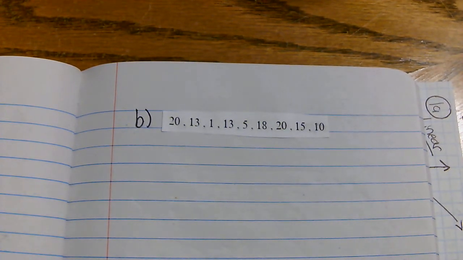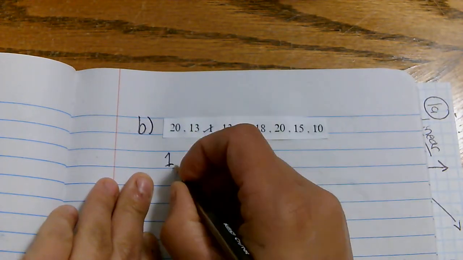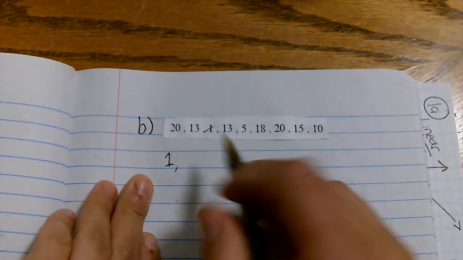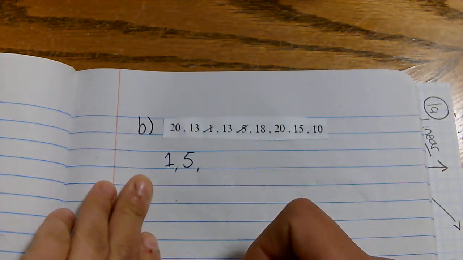So for this one, they are not put in order, so we will have to do step 1, which is to put all of our values in order. So let's get started with that. I have 1 here, then 5, then, oh, big jump.